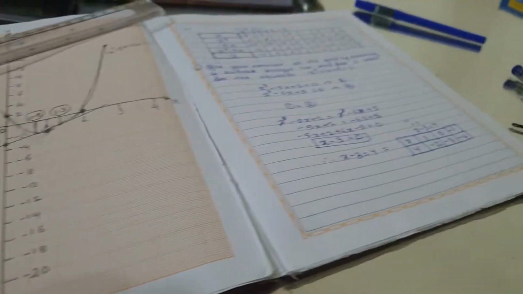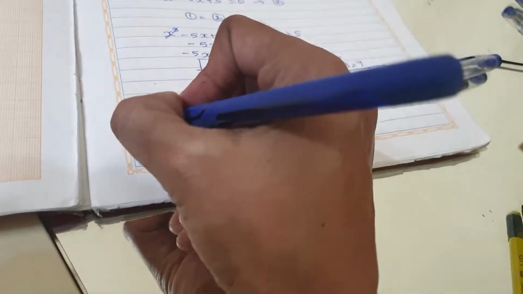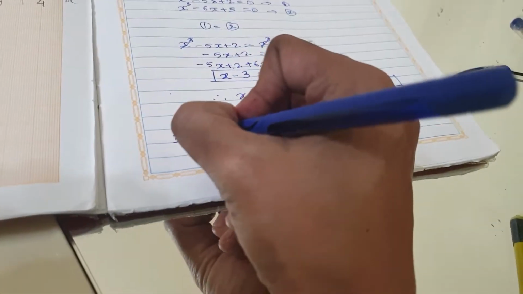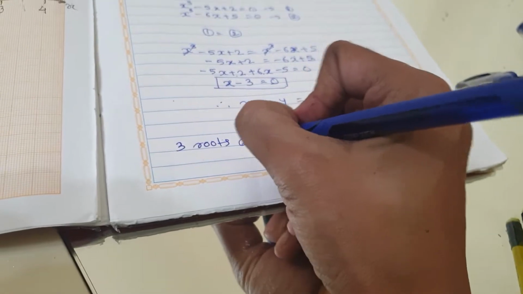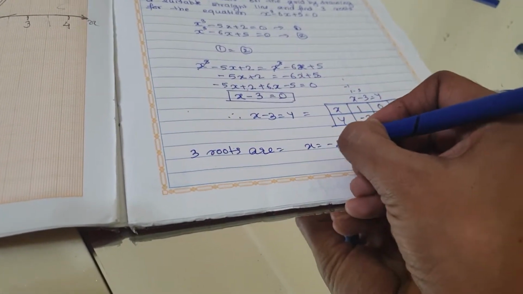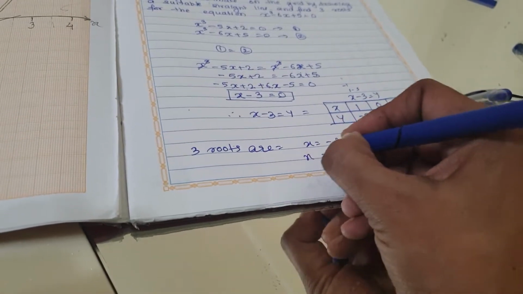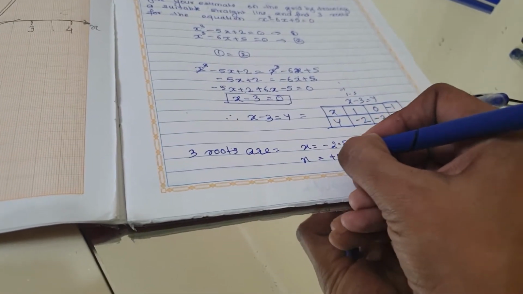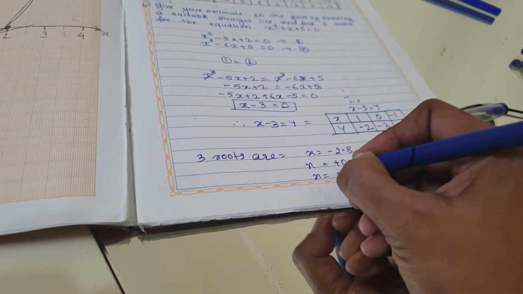So the three roots for the equation are x is equal to minus 2.8, x is equal to plus 0.8, and x is equal to plus 1.3. These are estimations.